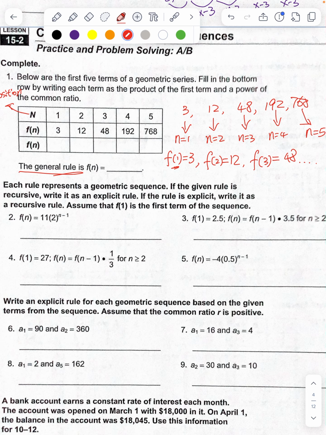Let's fill up the table. Filling the bottom row by writing each term as the product. Product means the result, the answer of a multiplication. We have to write it as the product of the first term. What is the first term? The first term is 3. And a power of the common ratio. What's the common ratio?